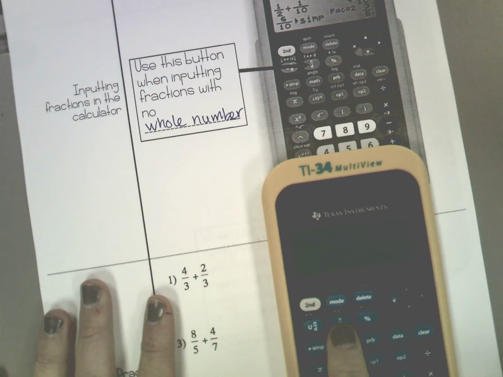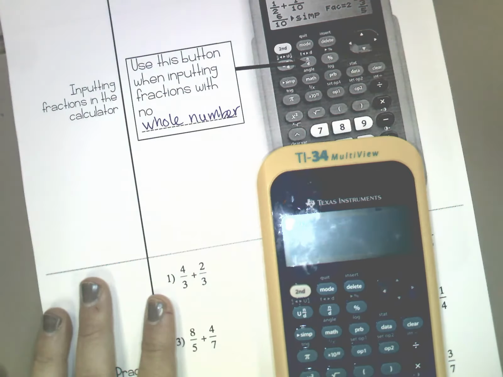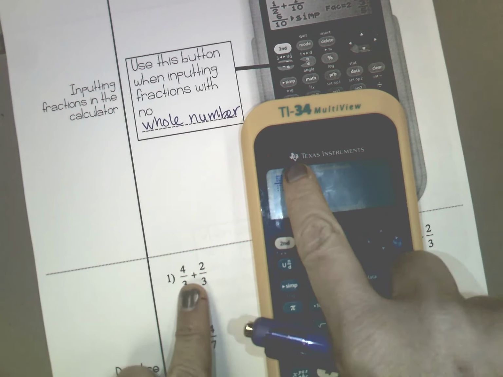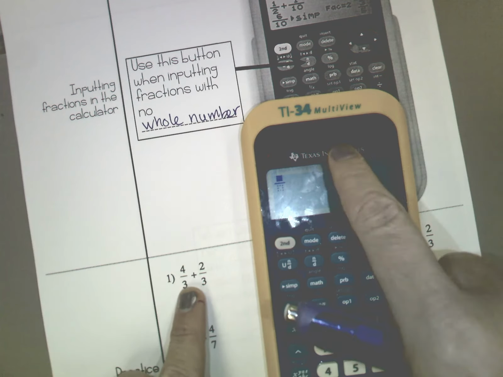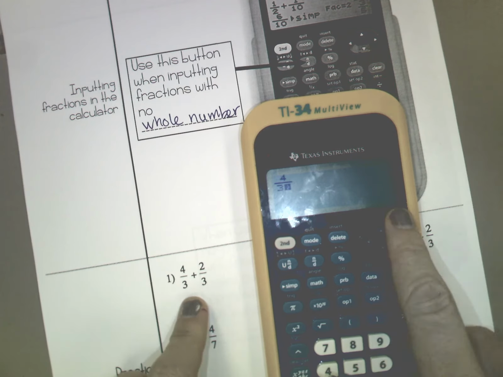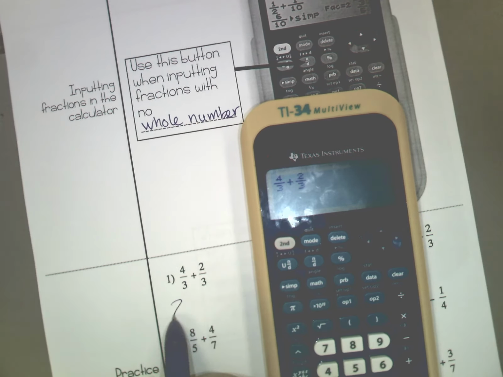So on our practice, we're going to press this button with the N over D. See if the light will help. Maybe. N over D. So I'm going to push this button. And this one just comes up with 2 boxes. So the top number is going to be 4. The bottom number is going to be 3. You're going to click over and then press plus. Then the fraction button, 2 over 3 equals the whole number 2.